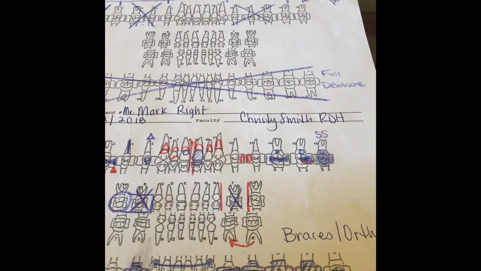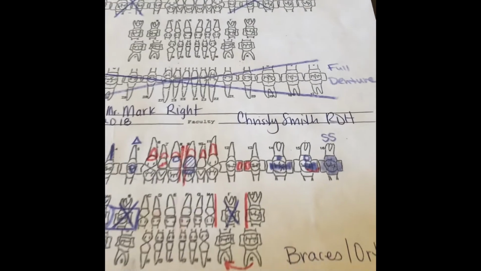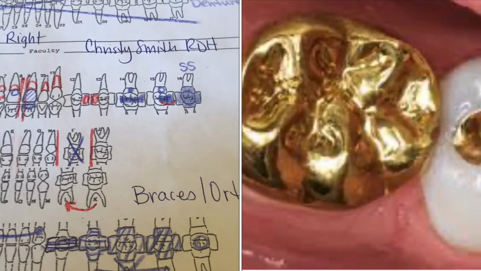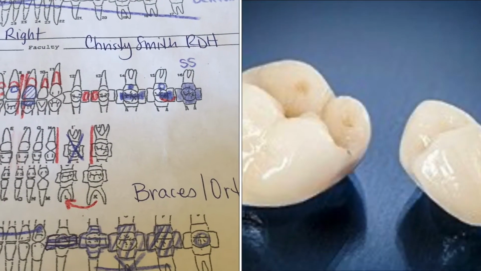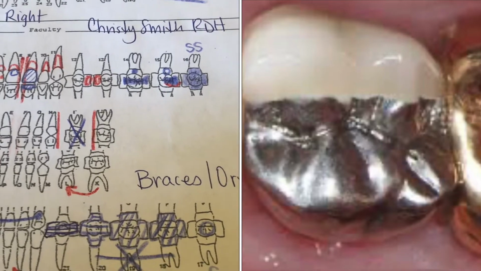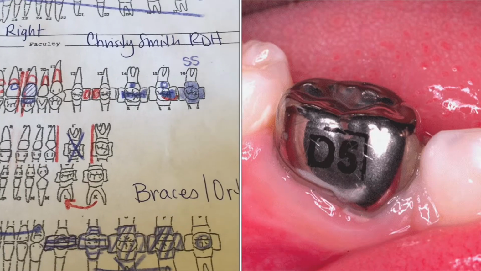I'm going to show you how to chart crowns now. Lots of options for crowns. They're made out of a lot of different things. Some of those include gold, porcelain just by itself with no metal underneath, and then you have porcelain baked on top of metal, which is porcelain fused to metal, and stainless steel.